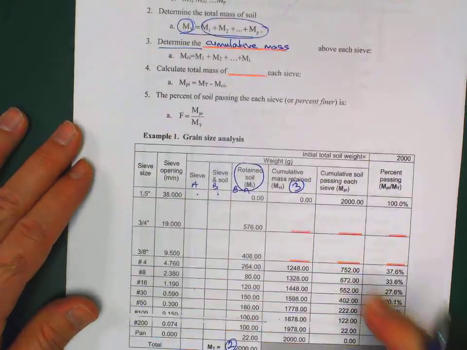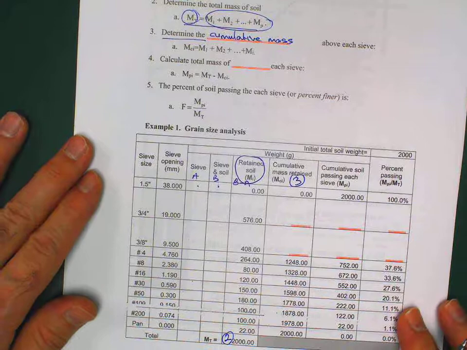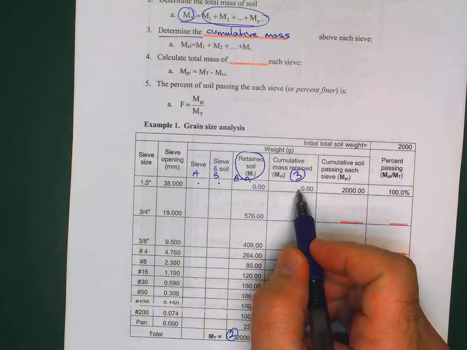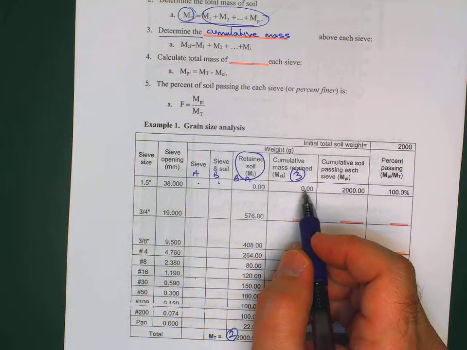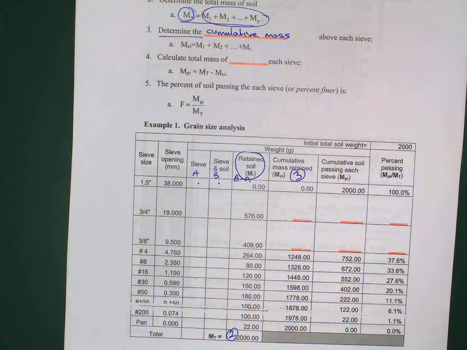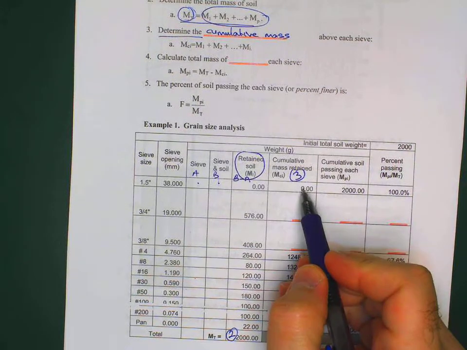Okay, that's step number 3. The way we do this in Excel, the very first sieve should have no weight in it. It should start with 0. You should have a sieve that has an opening that you know is larger than the largest size. If you have anything retained on that sieve, you have to rerun the sieve analysis.